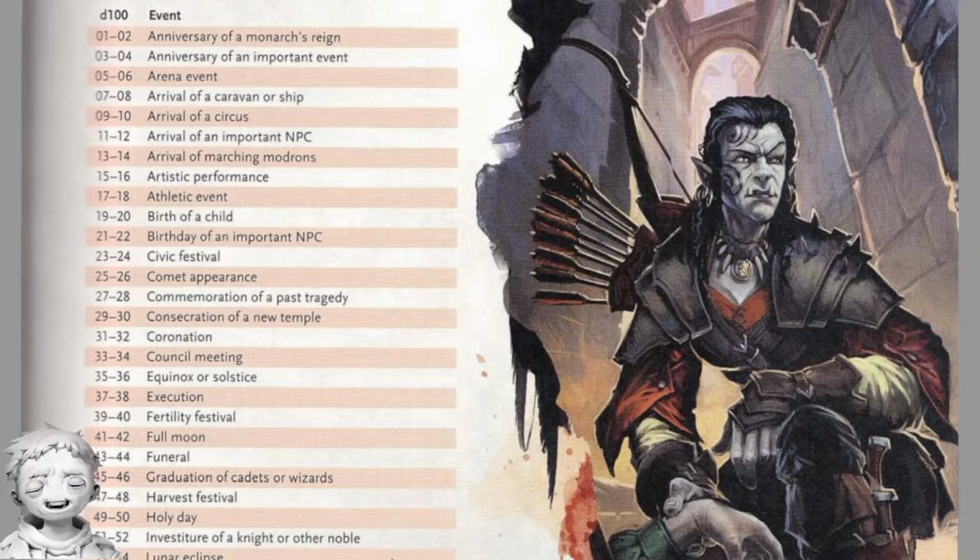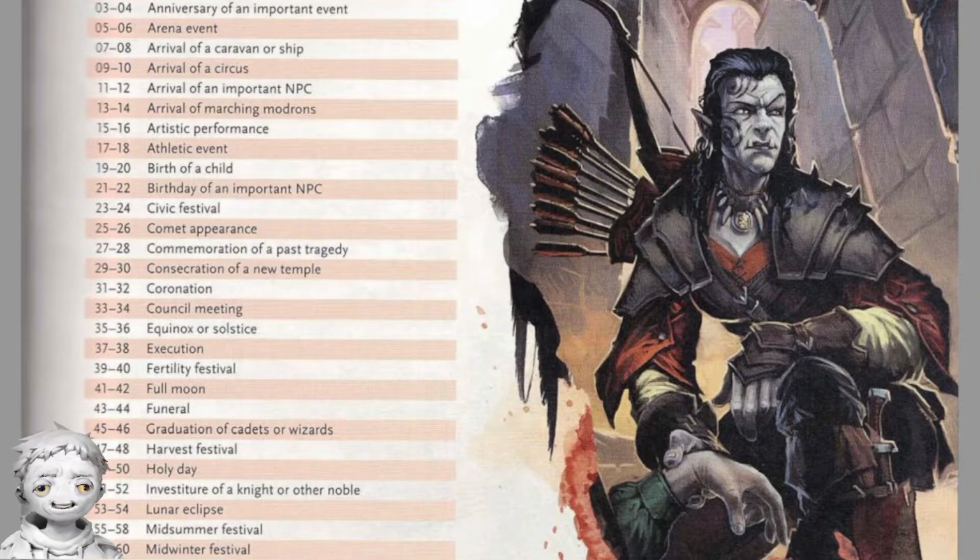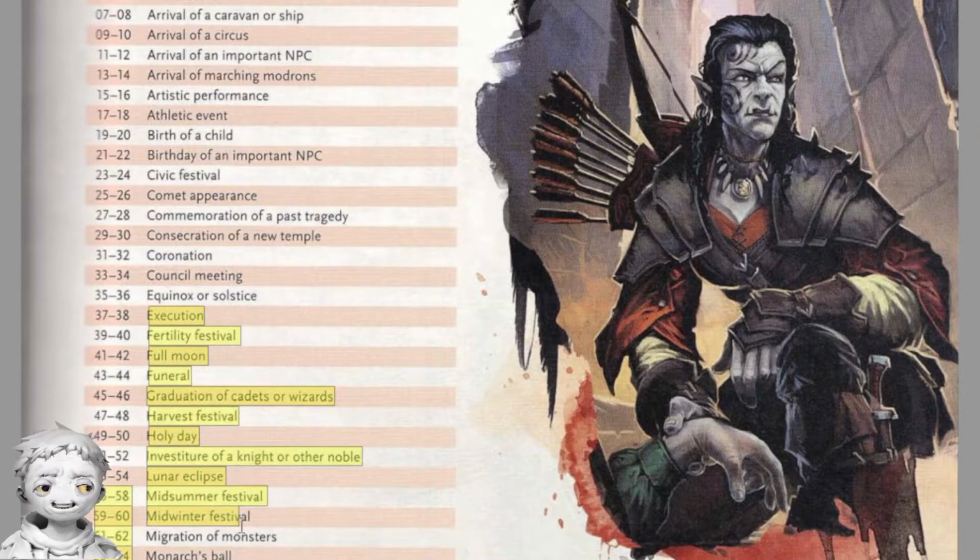That's it. Well, what are the two most ridiculous concurring events that you could get? Okay, I already know probably. Let me just take a look. Midwinter festival and Midsummer festival. Those two, if you rolled that.